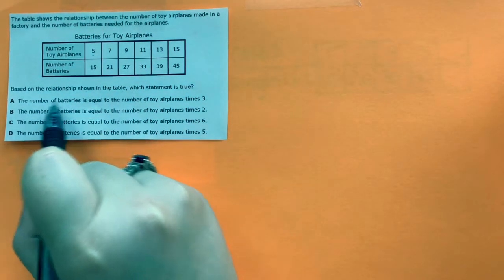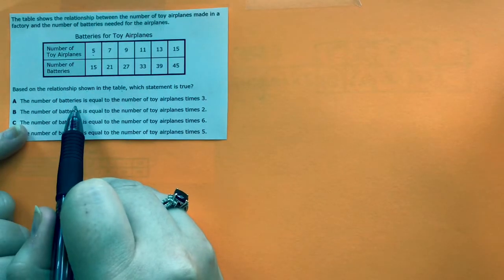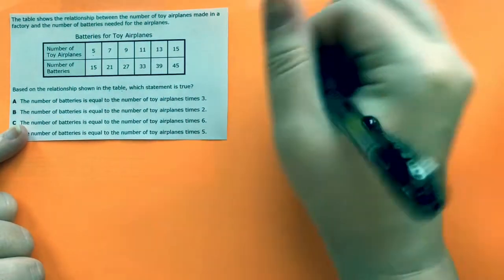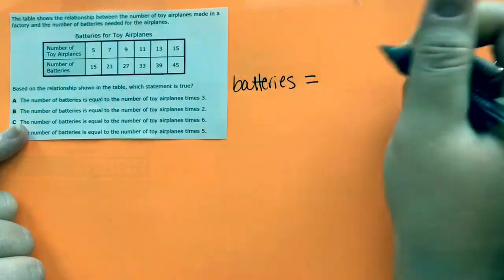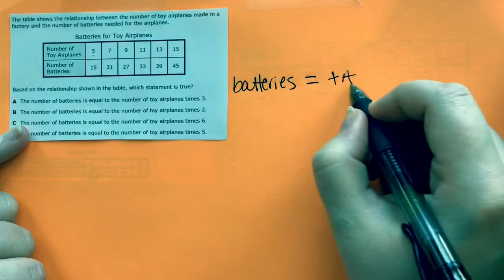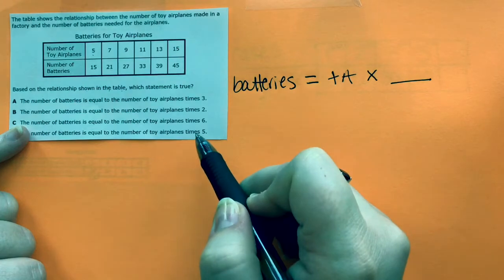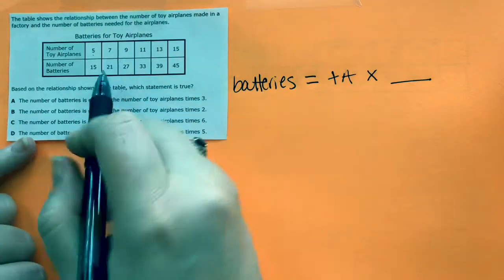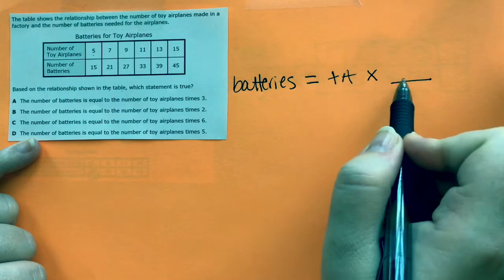So let's go ahead and look through these answer choices. The number of batteries, that's the bottom number, is equal... Okay, I'm going to put this in a formula over here. So we have batteries is equal to the number of toy airplanes, I'm going to put TA for toy airplanes, times a number. Well, they all say times, so that means we're going to be doing multiplication. So batteries, this bottom number, our output, is going to equal the toy airplanes times a number.